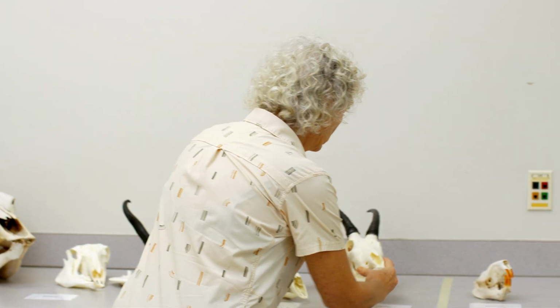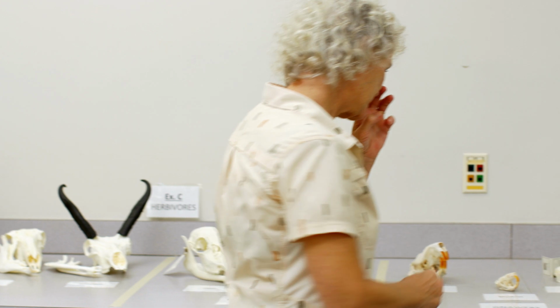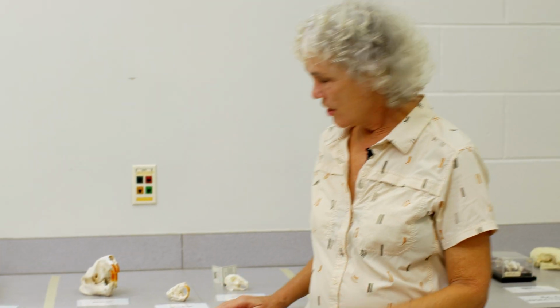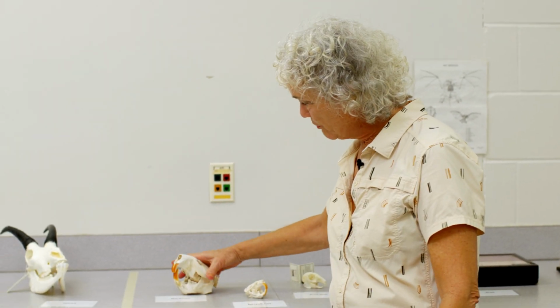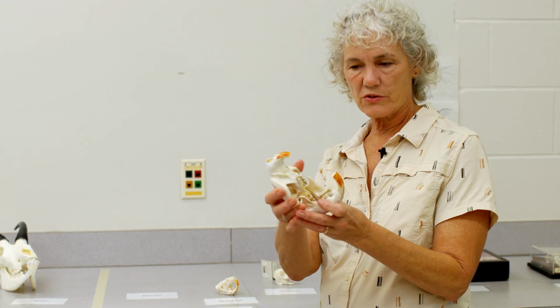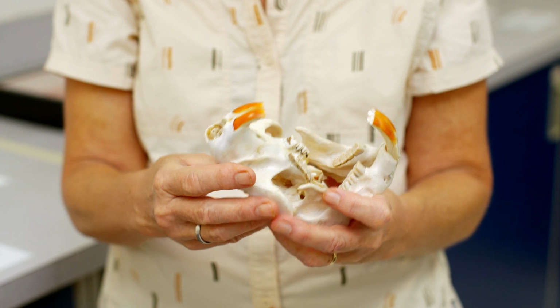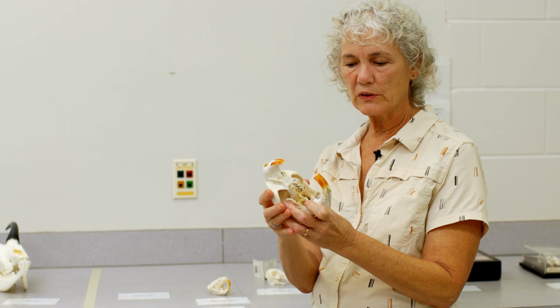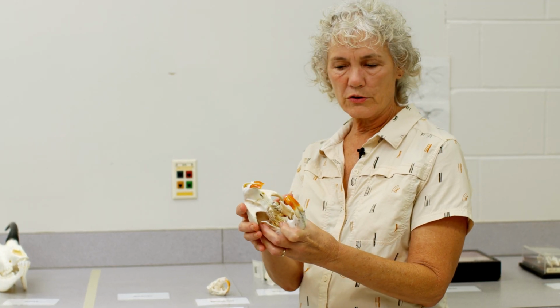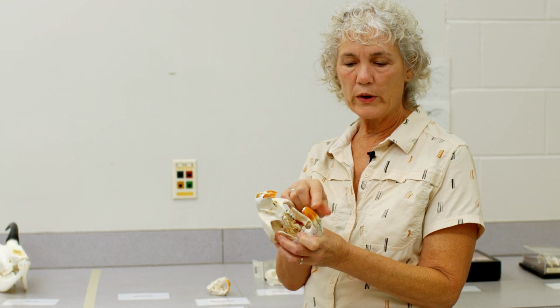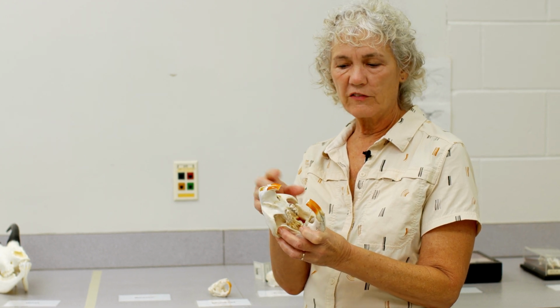All right. Now, the last group are gnawers. Gnawers are characterized by having very large incisors. These are the incisors here, and these incisors will continue to grow throughout their life. In fact, most gnawers require that they wear down their teeth in their lifetime.